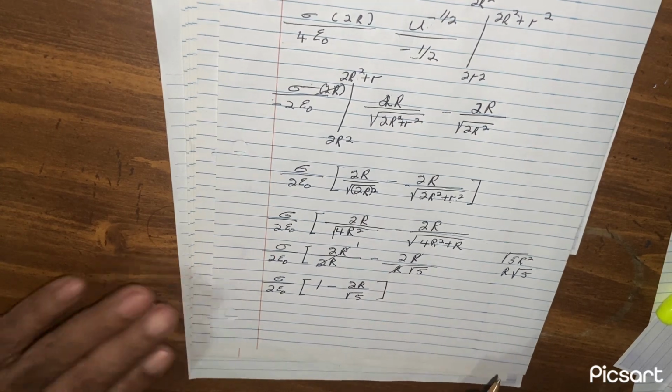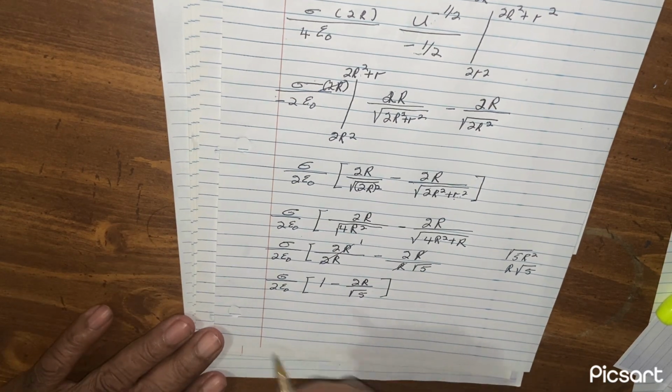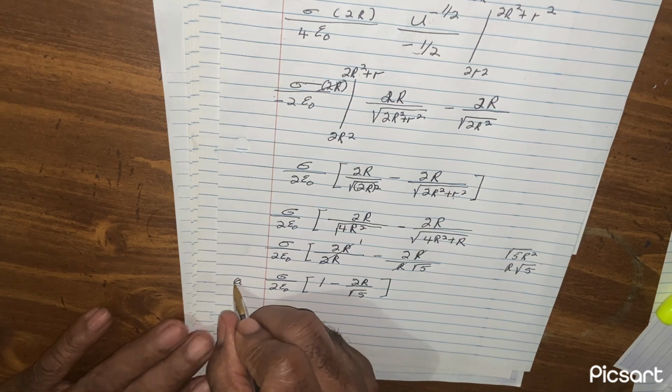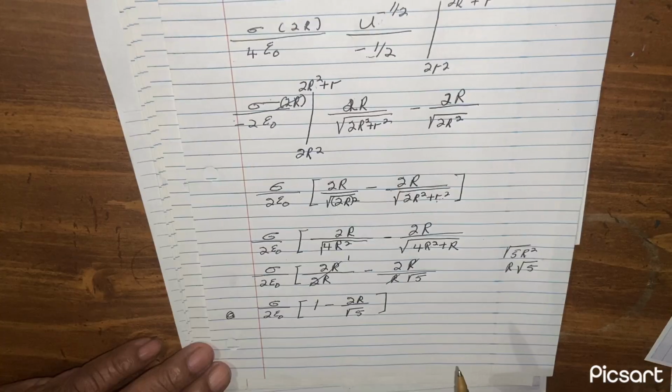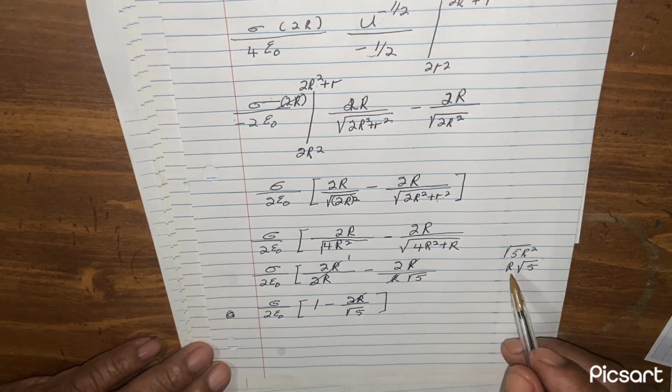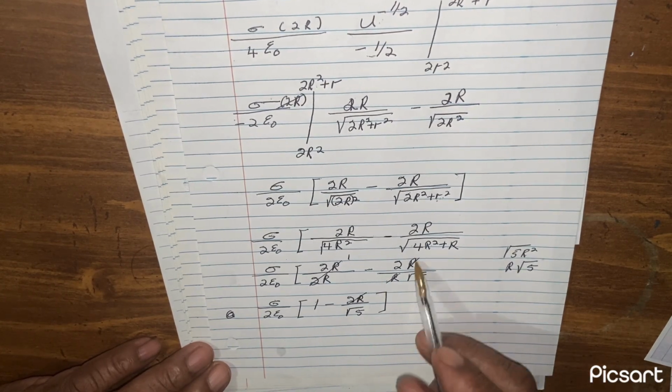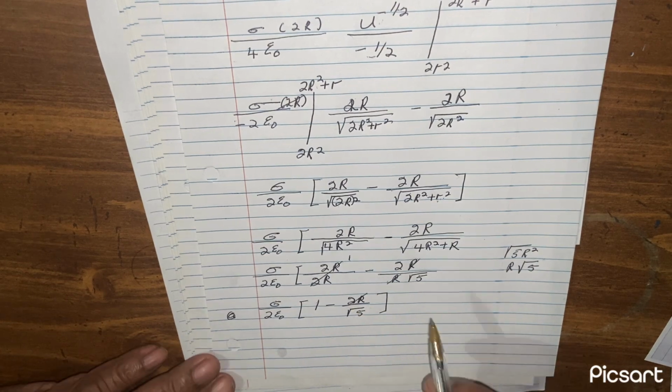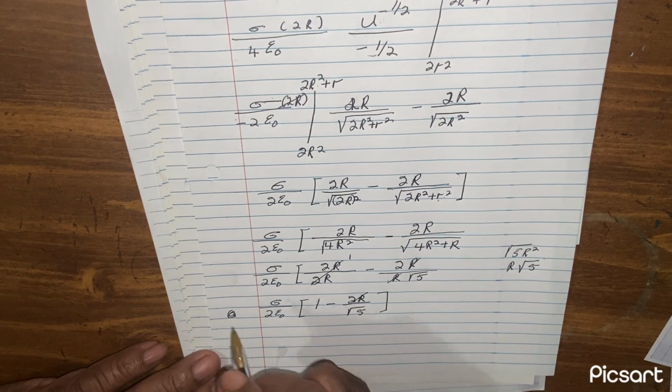So that's the expression for A. That's just 2 over the square root of 5, since the r's are canceled right here. So that's for A.